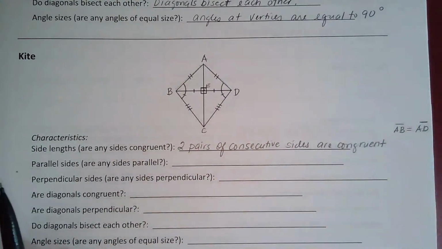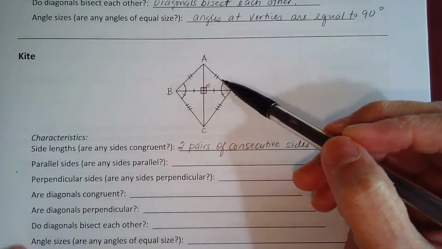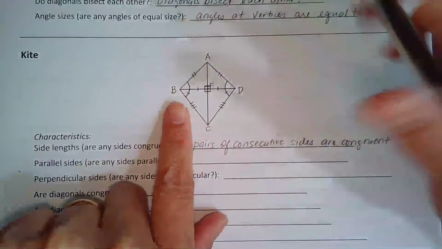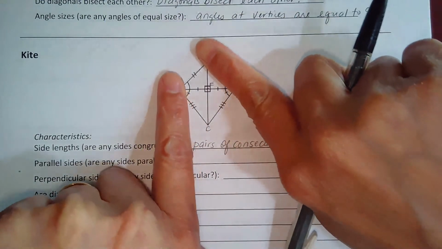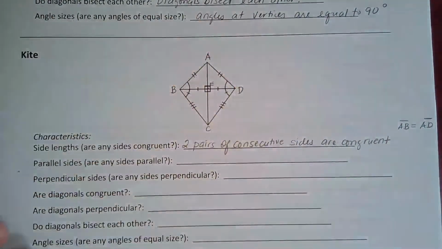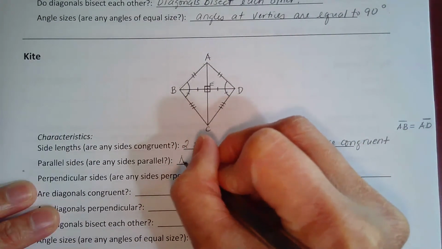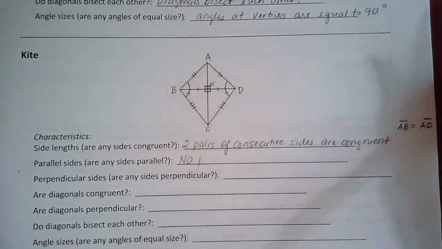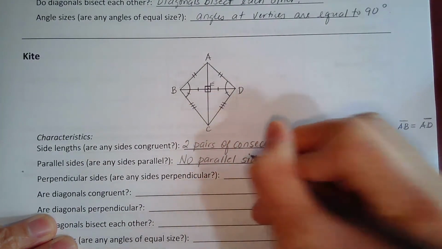Okay, next one. Any sides that are parallel? None. As you can see, these two sides are not going to go in the same direction. They're going to get closer and closer together, so it's not going the same direction. So it's not parallel. And if you look at these two sides, then no. So no parallel sides.